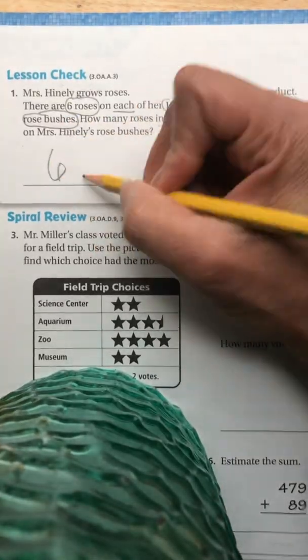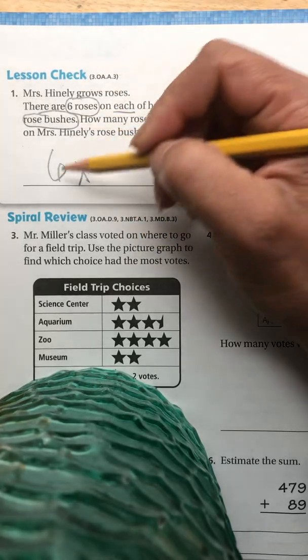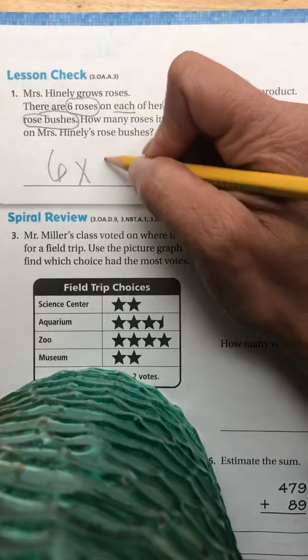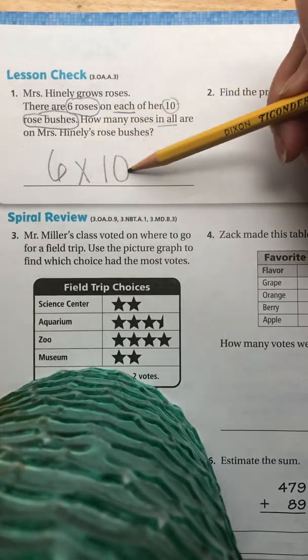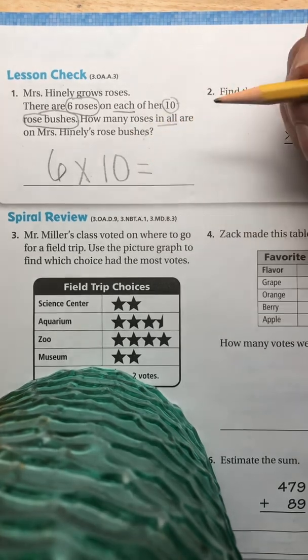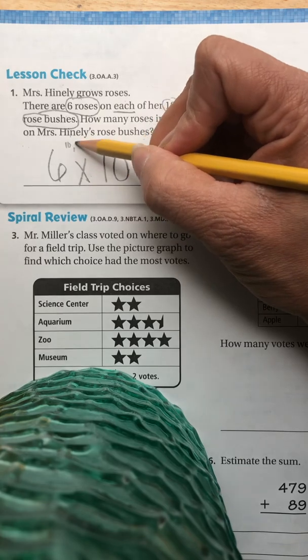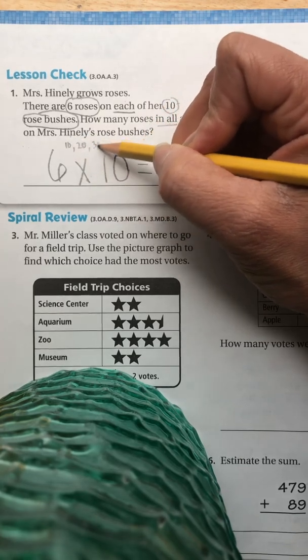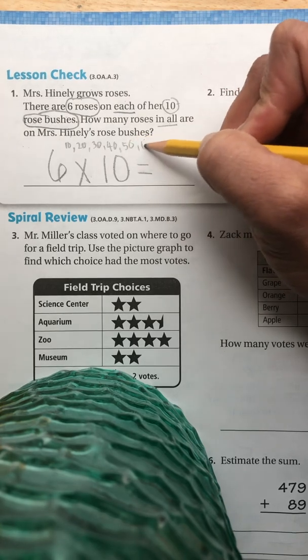6 roses on each of the 10 bushes. If we skip count by 10 6 times, 10, 20, 30, 40, 50, 60.